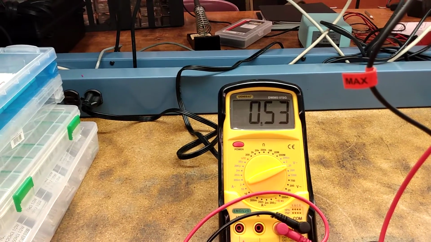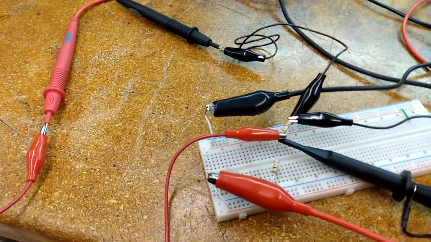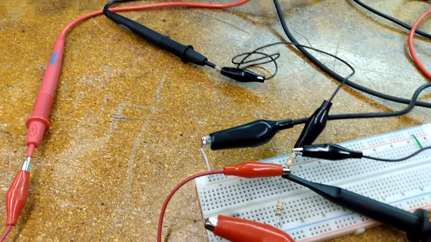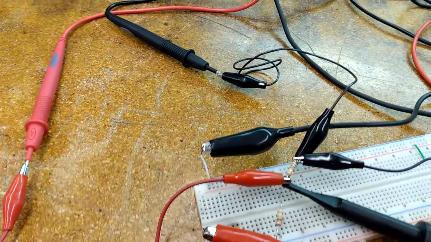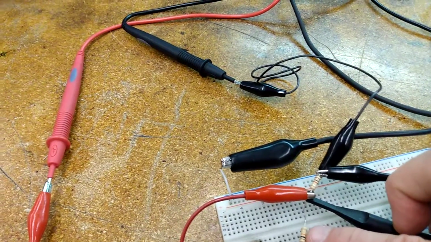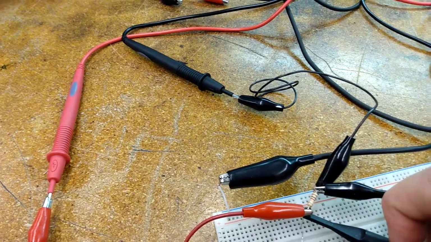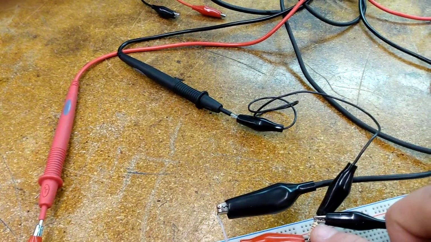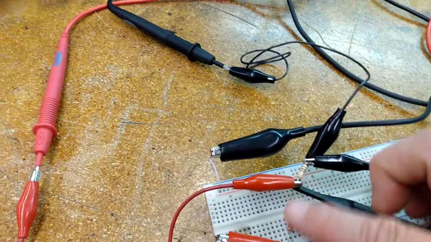It looks like 0.54. And Kirchhoff's law says that the sum of the voltage drops equals the total voltage. So that does make sense that if we were 5.47 and 0.53, we're adding up to 6 volts that way.